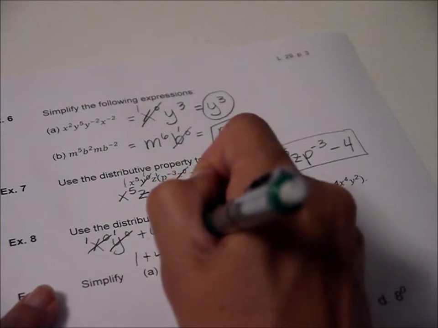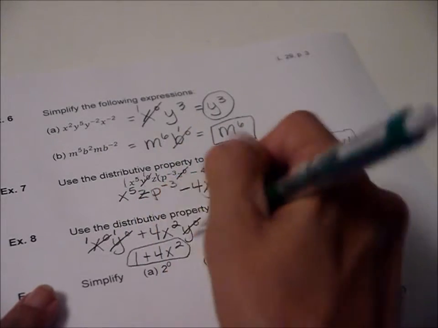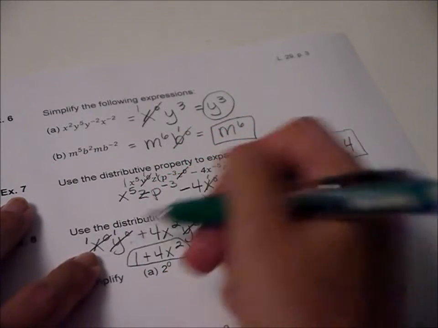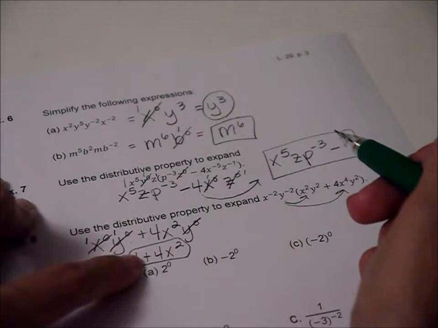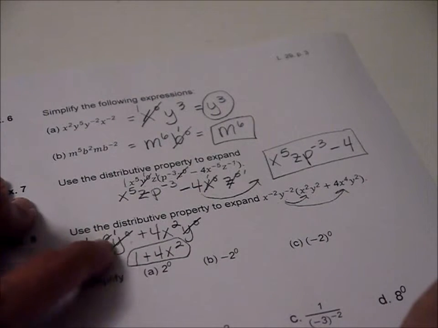That is probably going to take a little while. There might be a learning curve on why we still have a placeholder here. This doesn't turn into 0, it turns into 1. So be careful of that part.